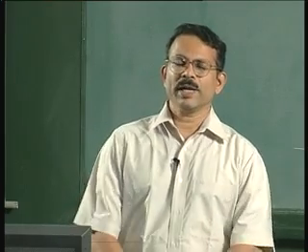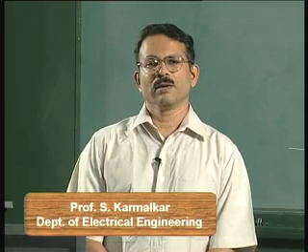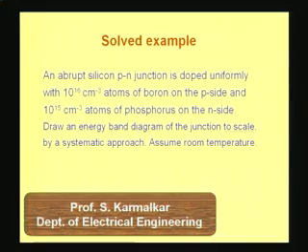Now we will do an example to give you a feel for the values of some of the parameters on the energy band diagram, and also how an energy band diagram can be drawn for a given condition.